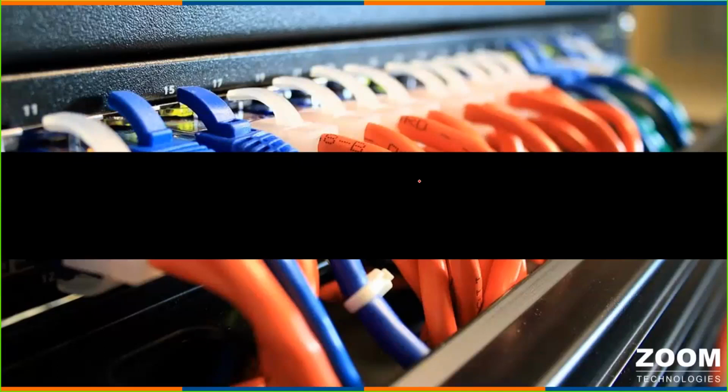Clock rate has two methods, right? Two types of devices: one is DCE and the other is DTE. On the DCE port interface only, you need to configure the clock rate. In DTE, clock rate is not required, ignore it. Okay sir, clear, thank you sir.